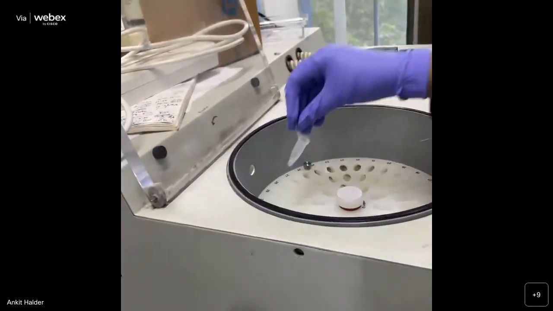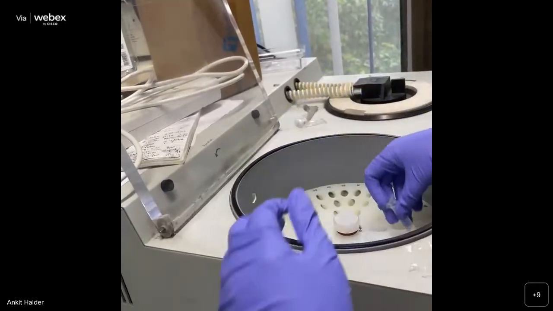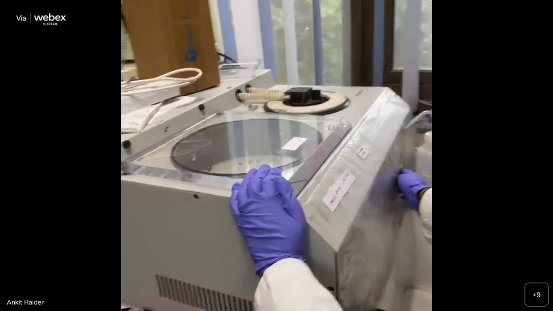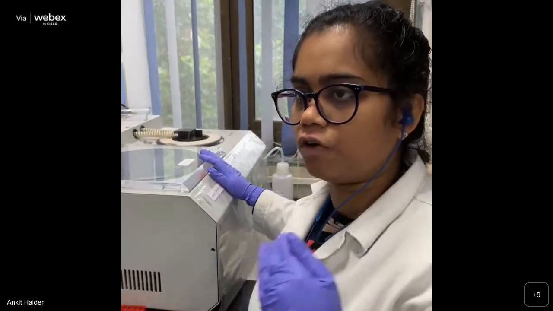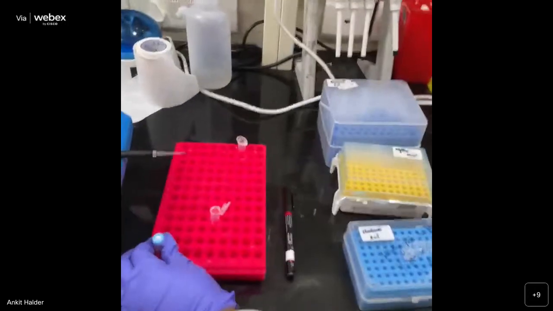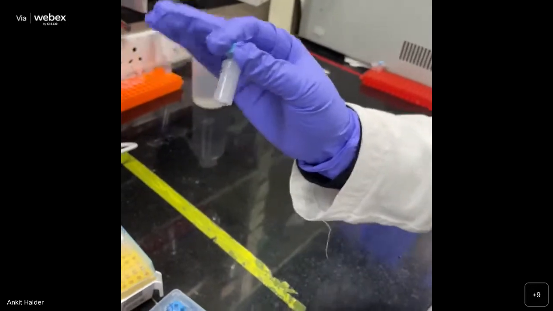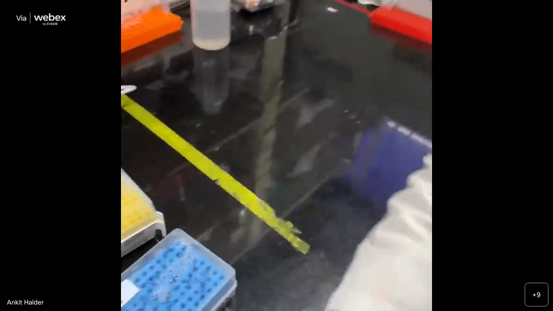So we'll keep it open and then after 1 or 2 hours, the sample will dry, and after that, we'll take that dried sample for desalting, and then we can use it for mass spec analysis. So already we have prepared one vial for you for the mass spec analysis. So I'll take this for the mass spec analysis.